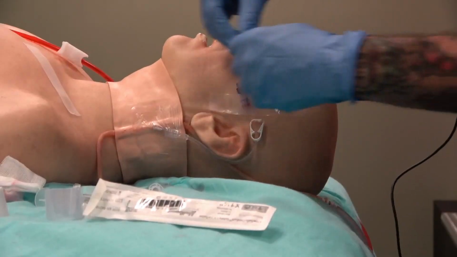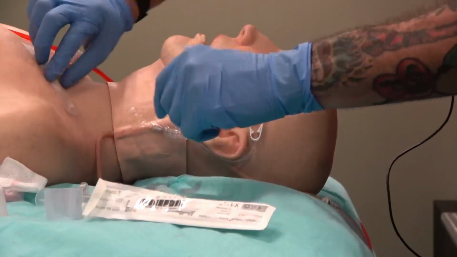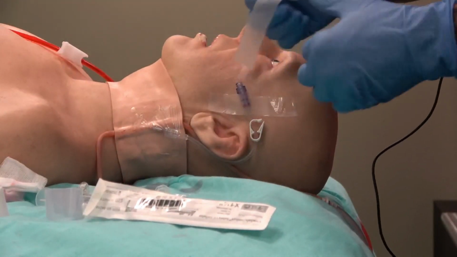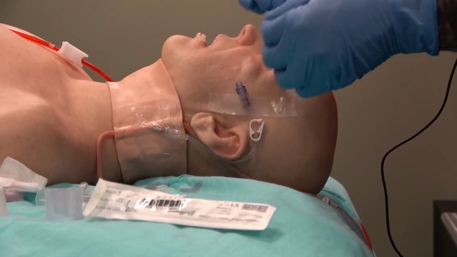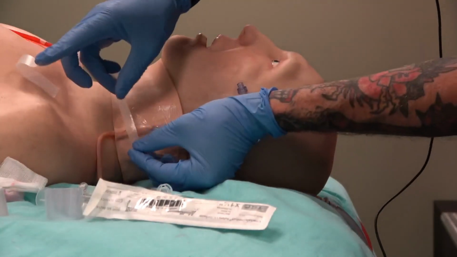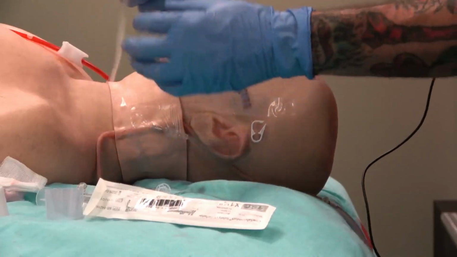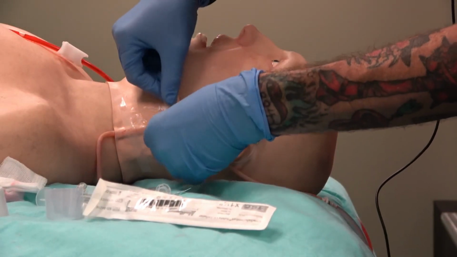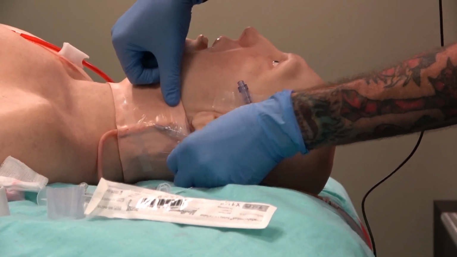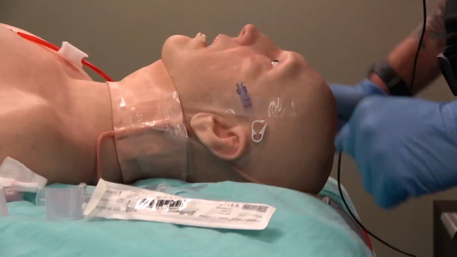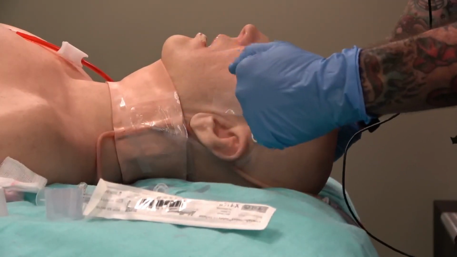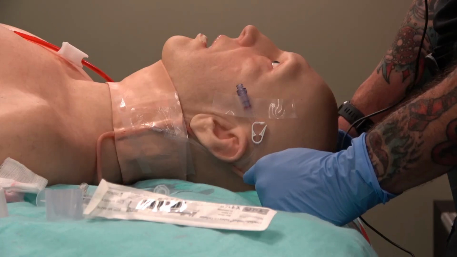tape it on there, and then what I like doing, you don't have to do this, this is just a Taylor thing. I like putting a little tape at the bottom of my Tegaderm and a little tape at the top. Losing an IV is not fun, especially one that you worked pretty hard for on someone who really needs it.